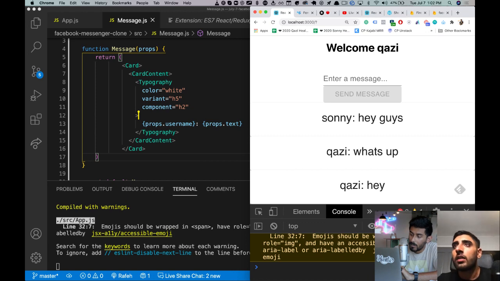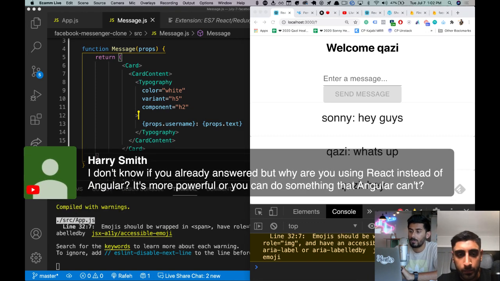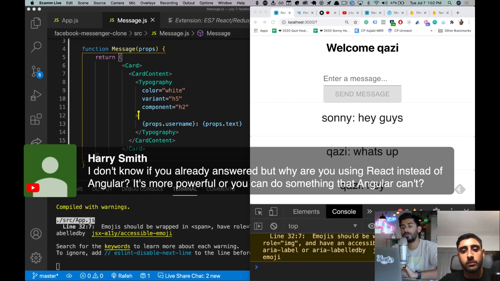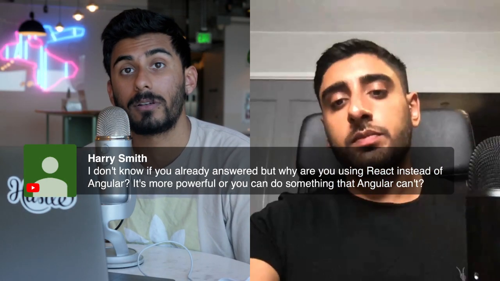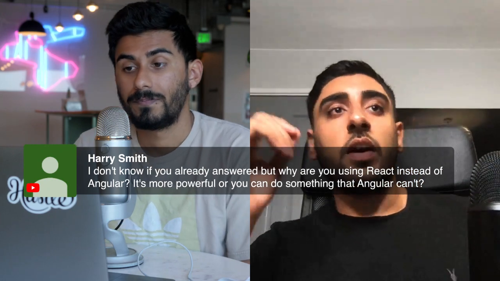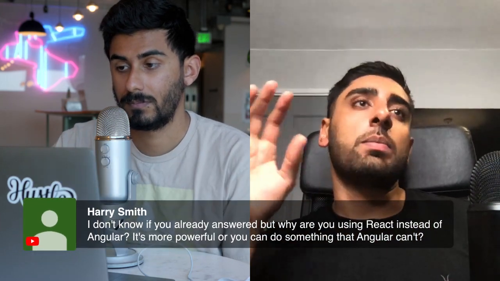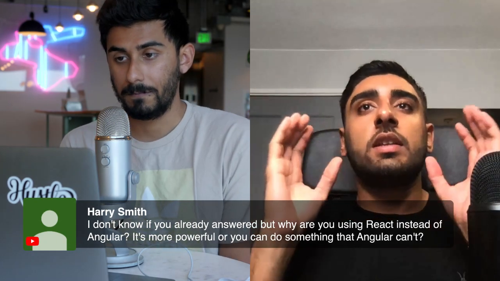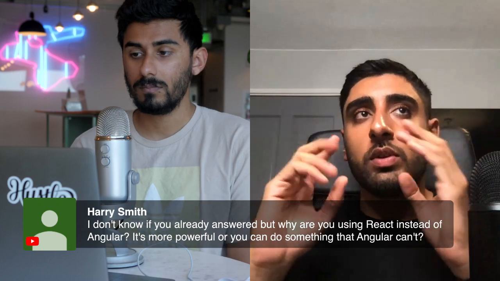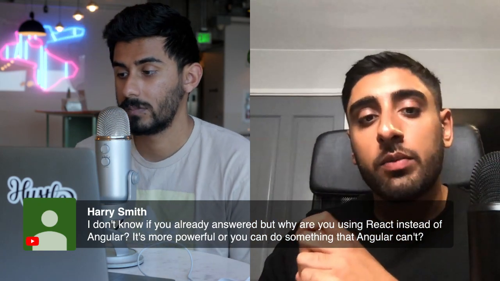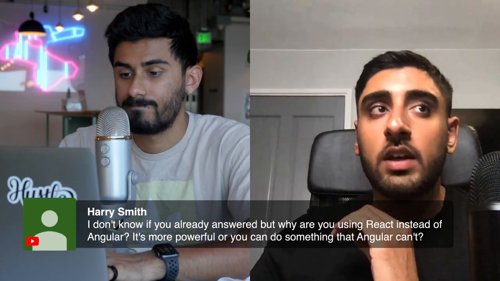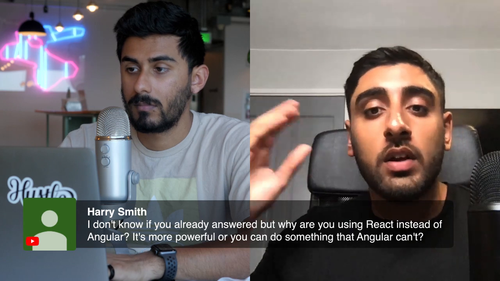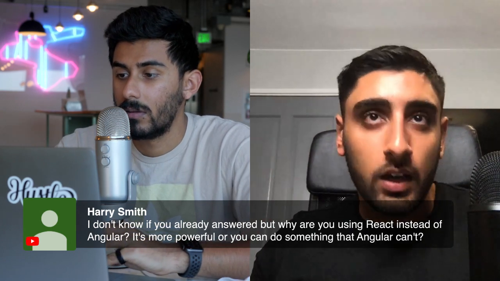Can you see that? Here's another good question I think we should answer. Harry Smith says, I don't know if you have already answered this, but why are you using React instead of Angular? Is it more powerful, or can you do something that Angular can't? It's a very good question. Angular was built by Google. Google acquired them. The main difference here, guys, is two things. In terms of popularity, React is on fire right now. It's the number one fastest growing library being used. The demand is so high right now. So that's one massive reason for using React and learning React.